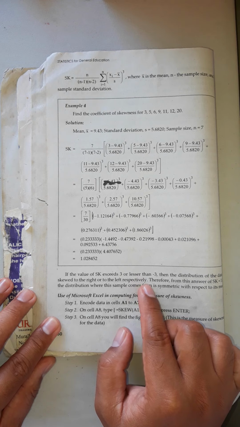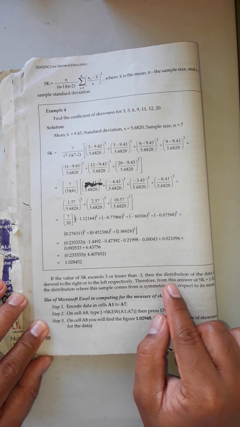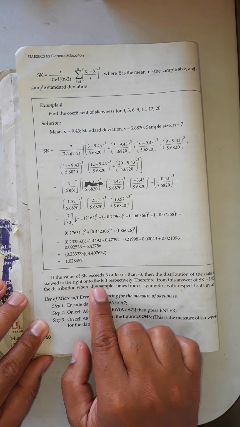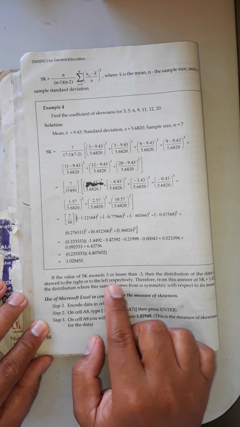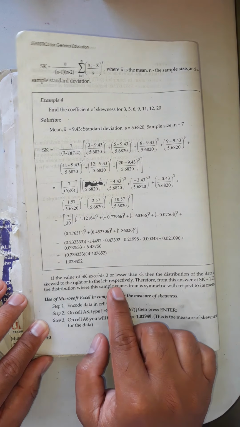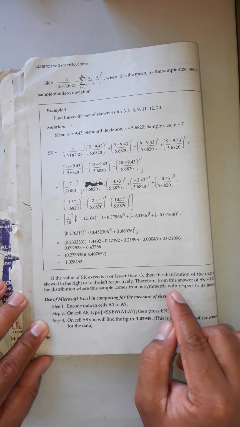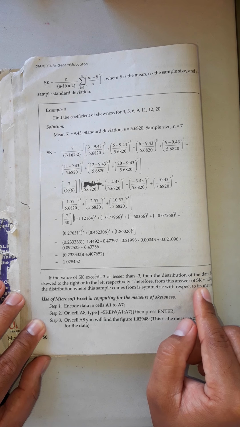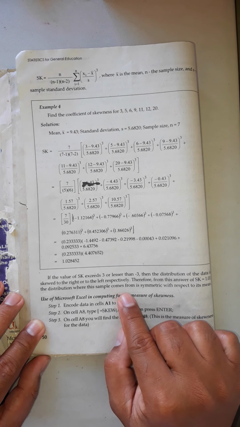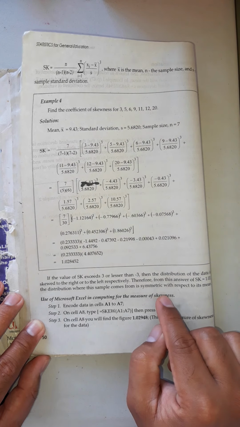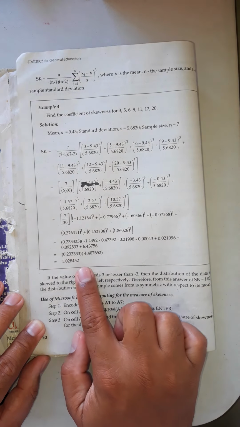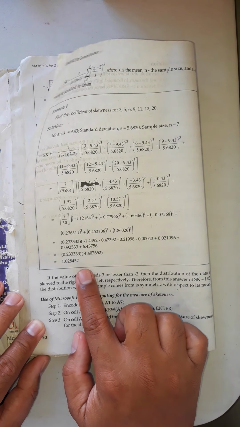If it falls there, it is normal. If it exceeds 3, it is skewed to the right. If it is lesser than negative 3, it is skewed to the left. Therefore, from this answer, SK 1.02, the distribution where this sample comes from is symmetric. Yes, it is symmetric with respect to its mean. So meaning to say, our data is normal.